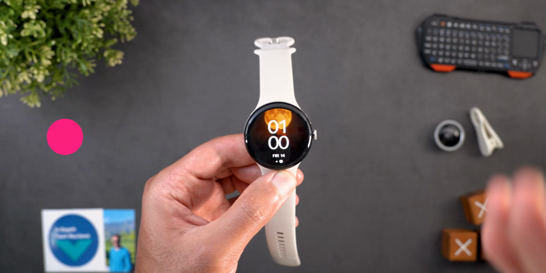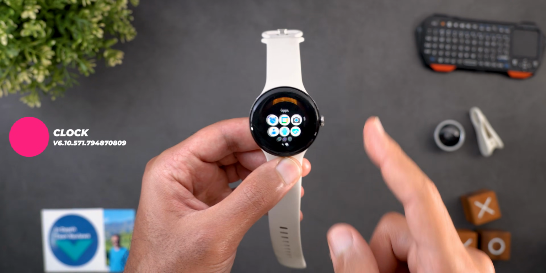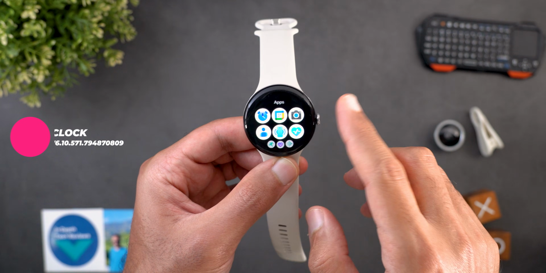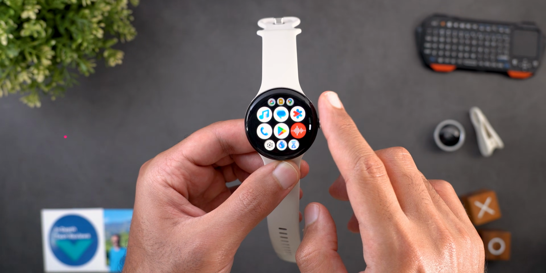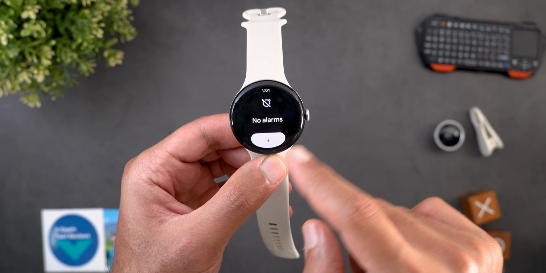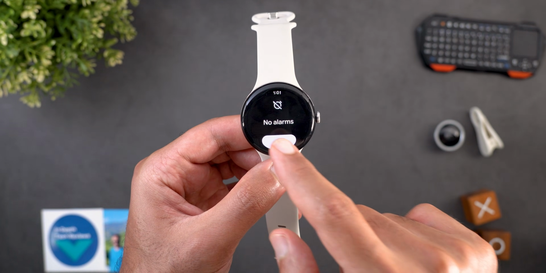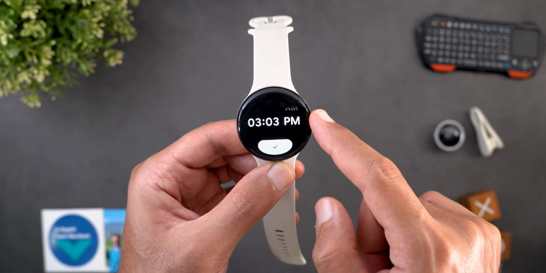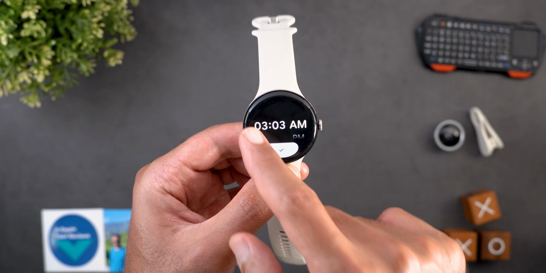And lastly, Clock for Wear OS got the Material 3 expressive redesign, and all the icons related to the Clock app, like the alarms, the stopwatch, and timers, got these new icons. Starting with the alarms, you will see here that the button to add a new alarm got updated, and here is how you can set an alarm. It looks much better than before.